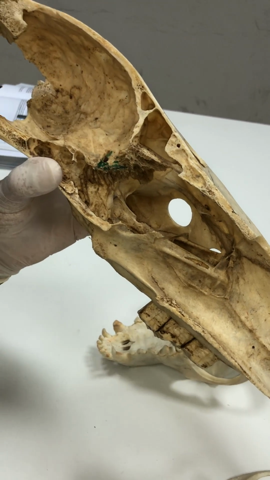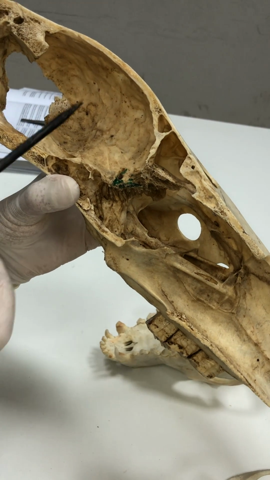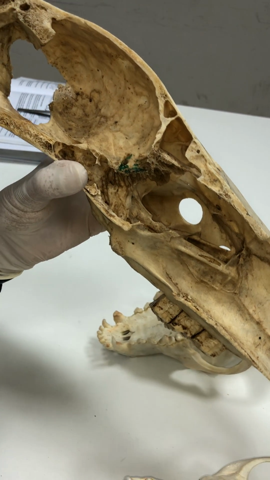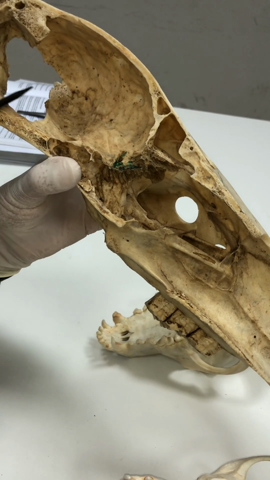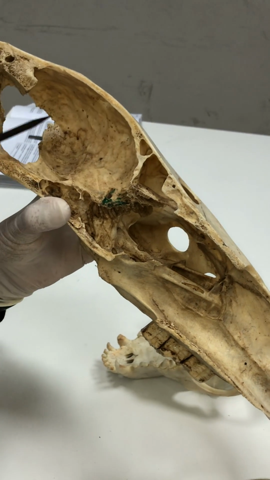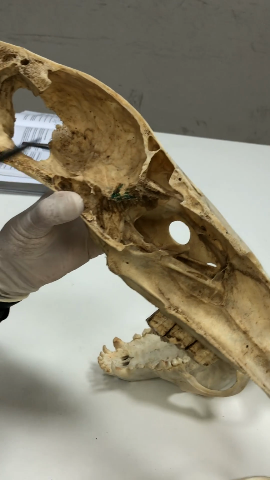In the area here, we have the cranial cavity, and usually inside this cranial cavity we have the brain, and we have the cover that surrounds the brain, which is the meninges.